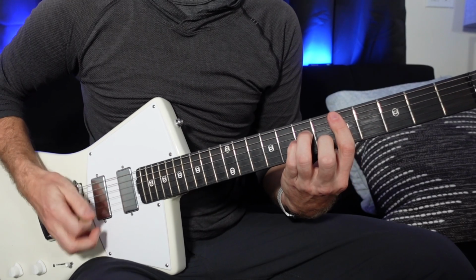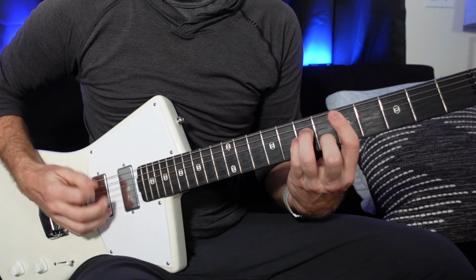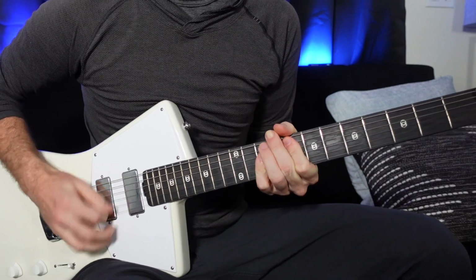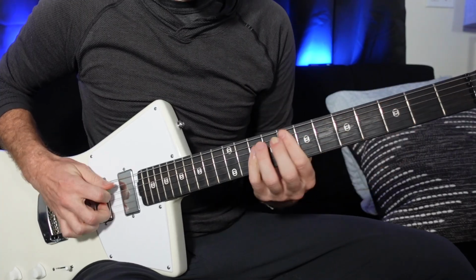But let's get to just kind of what we're doing over this, all right? So like I said, the chord progression is D minor to C major to F major, okay? So I'm thinking of this in the key of D minor, and in the key of F it's 6, 5, 1, all right?